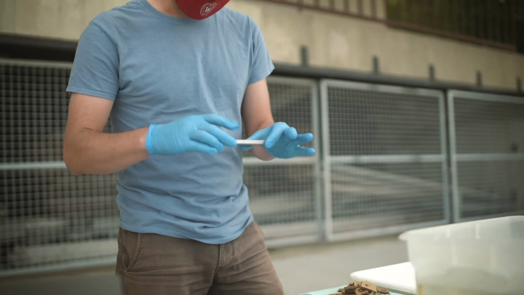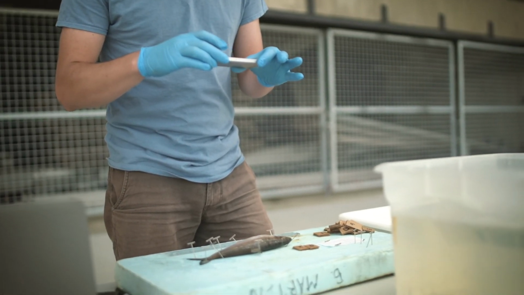It takes a lot of collaboration. I think Sea Grant is an example of one of those great collaborative networks and is essential to any, I think, Great Lakes study.